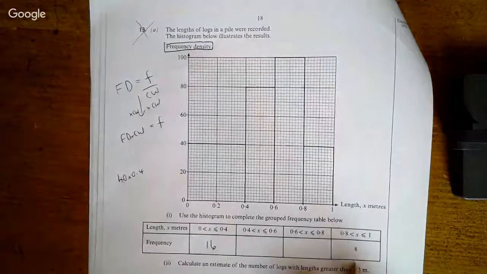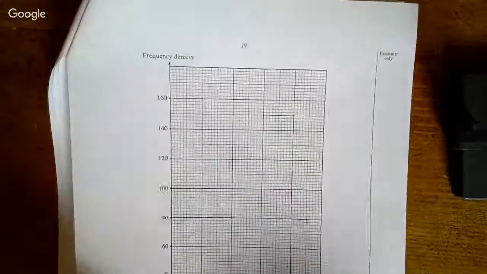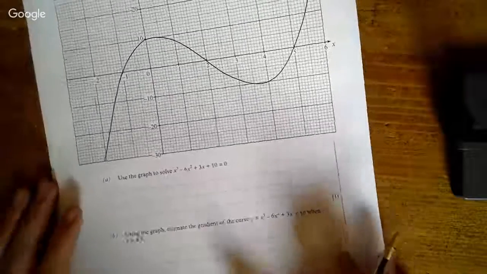They've told you there that answer is 8, okay? I'm not going to go through the rest of those. I'm not going to go through plotting this, okay? But by all means, have a go at it. This one here is probably the last question I'm going to do, but not all of it. I'm only going to go through this bit here.